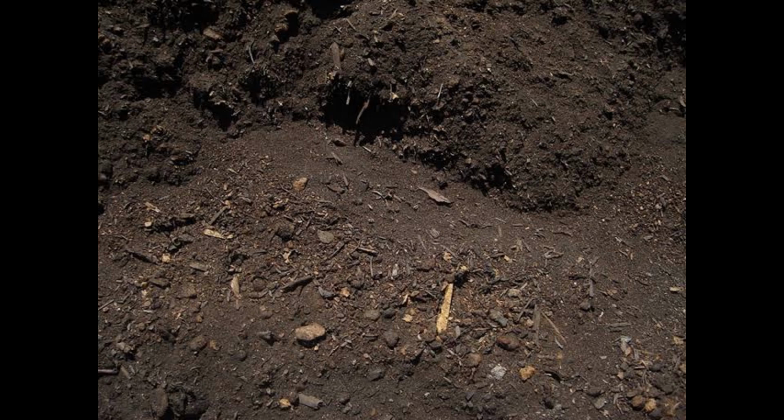Now, how can the presence of dry humus in soil be measured? The presence of dry humus can be measured using a variety of methods, including colorimetric analysis, thermal analysis, and infrared spectroscopy.